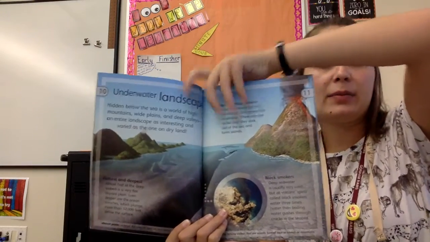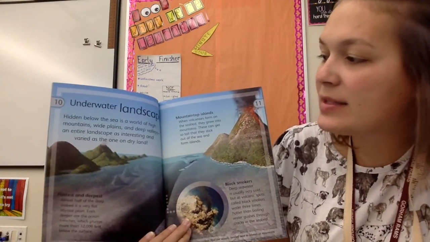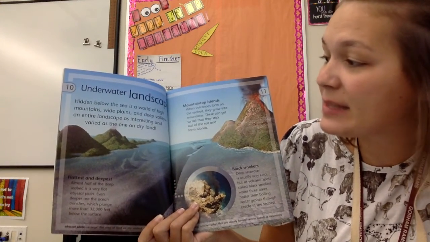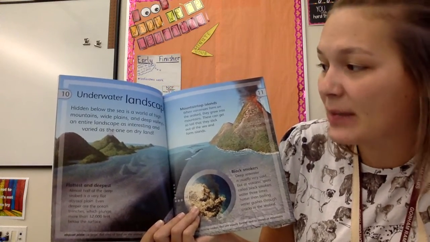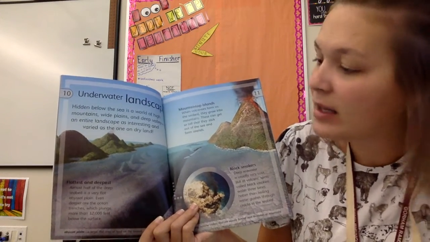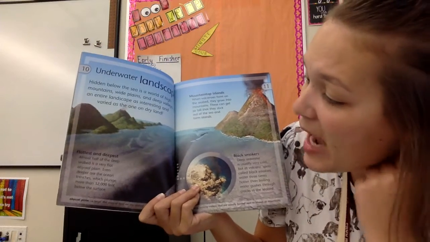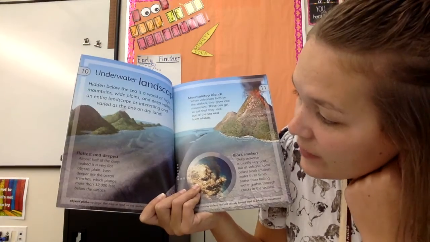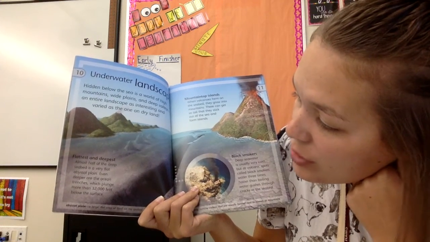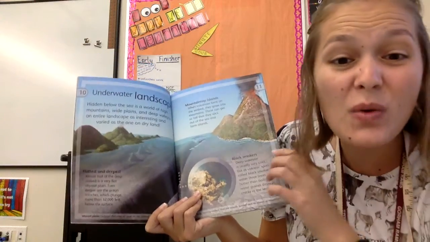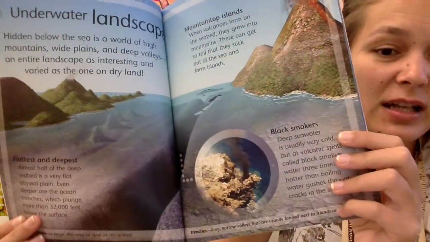Underwater landscape. Hidden below the sea is a world of high mountains, wide plains, and deep valleys, an entire landscape as interesting and varied as the one on dry land. Flattest and deepest. Almost half of the deep seabed is a very flat, abyssal place. Even deeper are the ocean trenches, which plunge more than 32,000 feet below the surface. Check out that picture. 32,000 feet! Holy smokes!